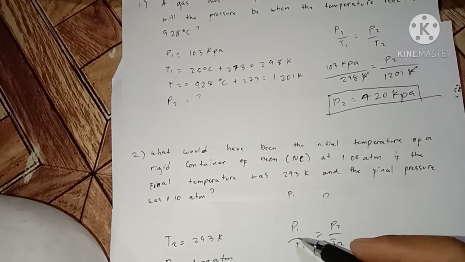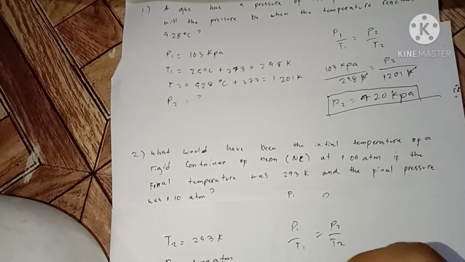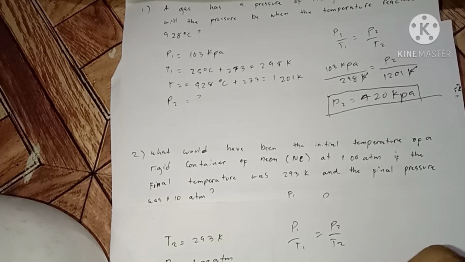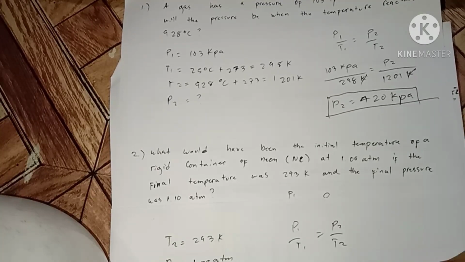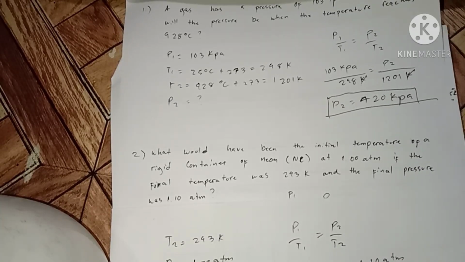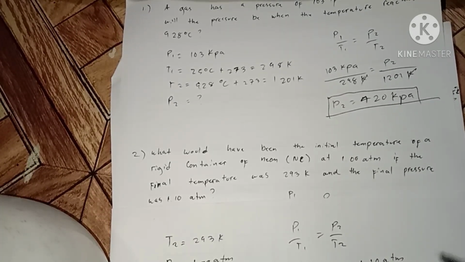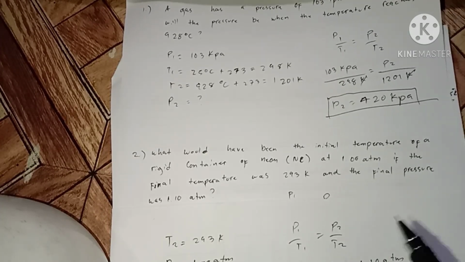Since P1 is given, 1.00 atm over the unknown temperature 1 equals the pressure 2, 1.10 atm, over the temperature 2, 293 K. So we need to use the calculator. 1 over x equals 1.10 over 293.